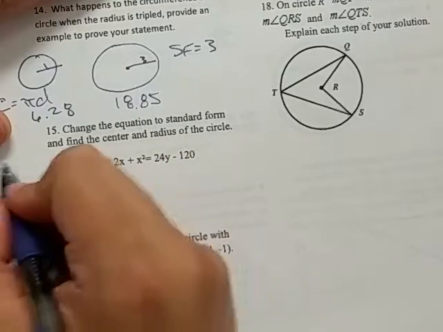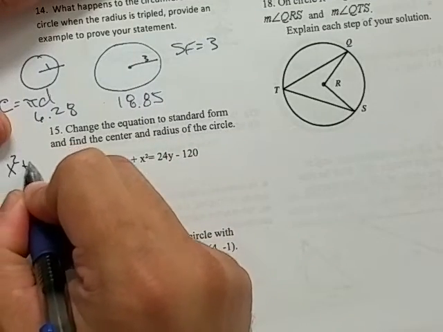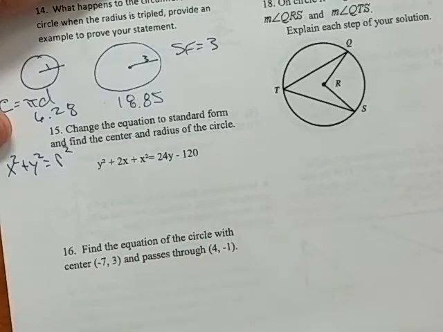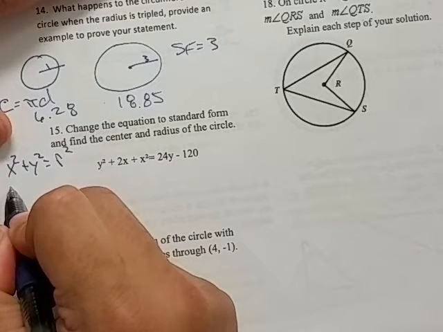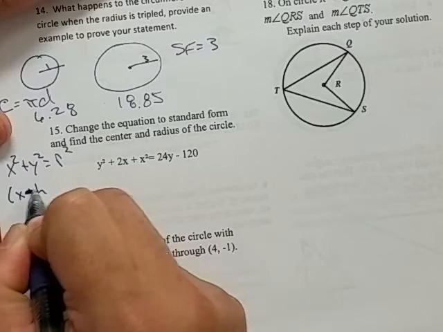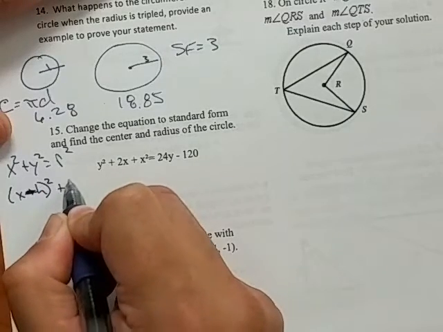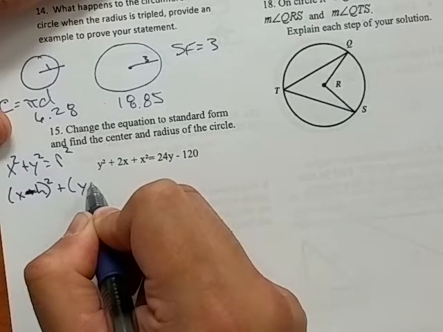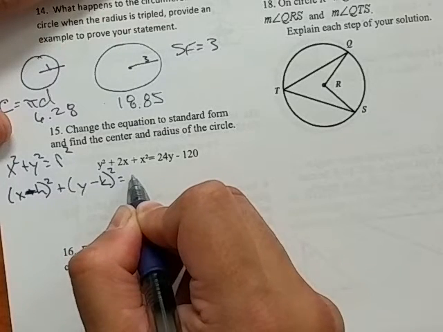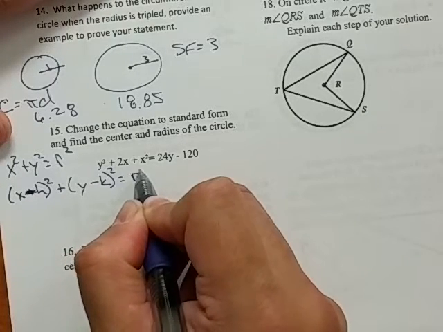Everything has got to look like this: x squared plus y squared equals r squared. So that's going to help me. And my extended form is x minus h squared plus y minus k squared equals r squared.